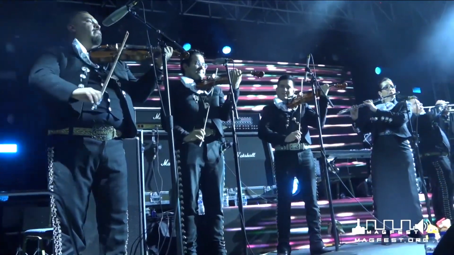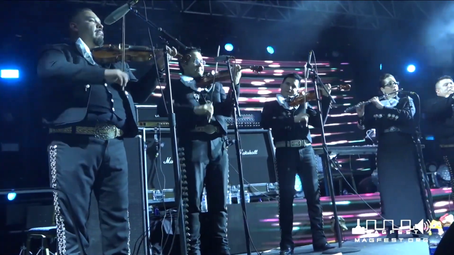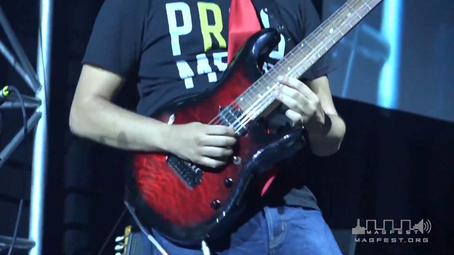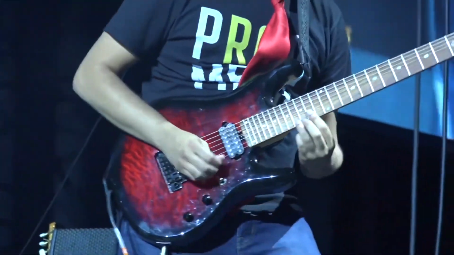Wait, does he think there are effects on the guitar and they just aren't? See, I don't know that. But actually, no, I take that back, because Danny was there and he said it sounded this bad when it happened.